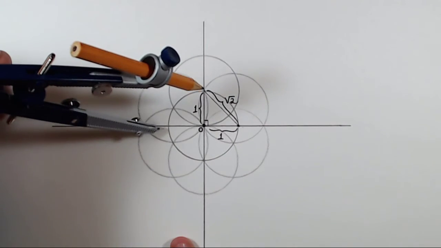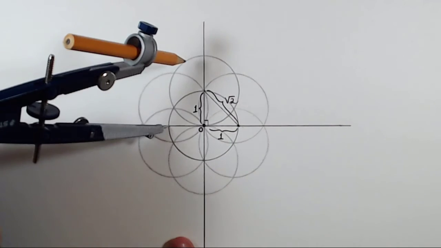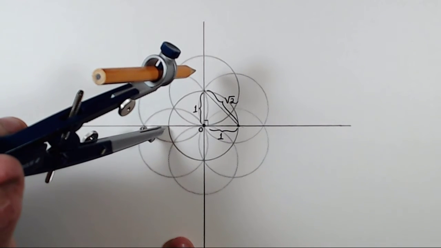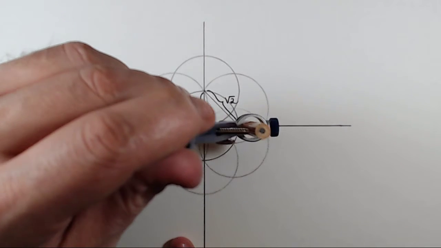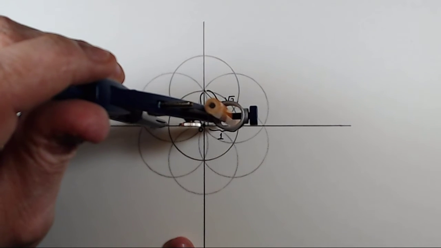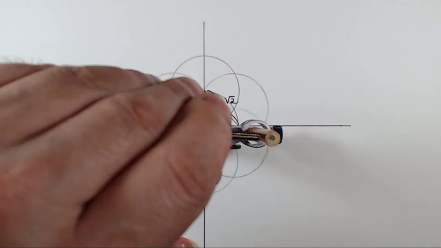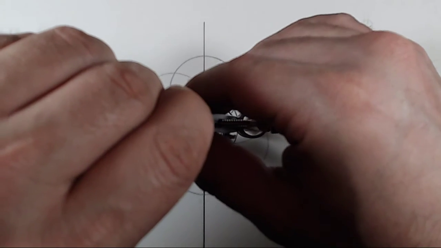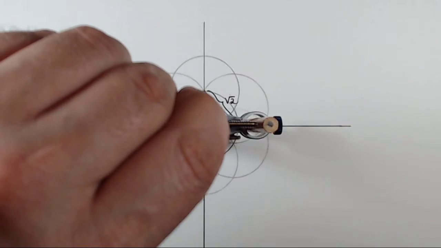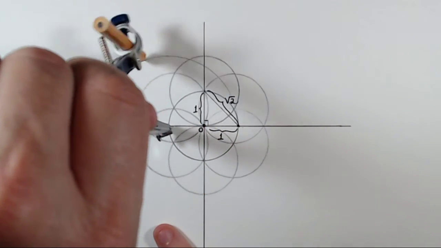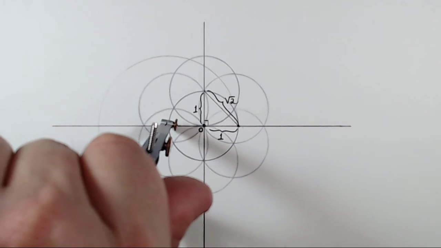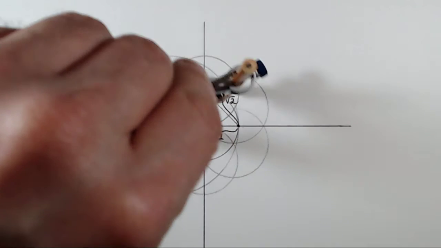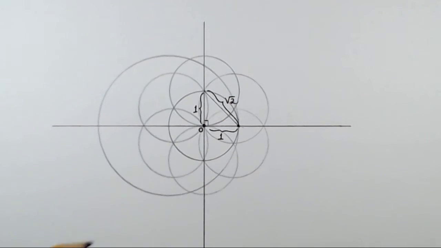Place your compass point on the edge of the first circle where it meets the horizontal axis that you drew. And your pencil lead should come down right on the other edge of the circle. Now, make a big circle that inscribes the initial circle. All right?